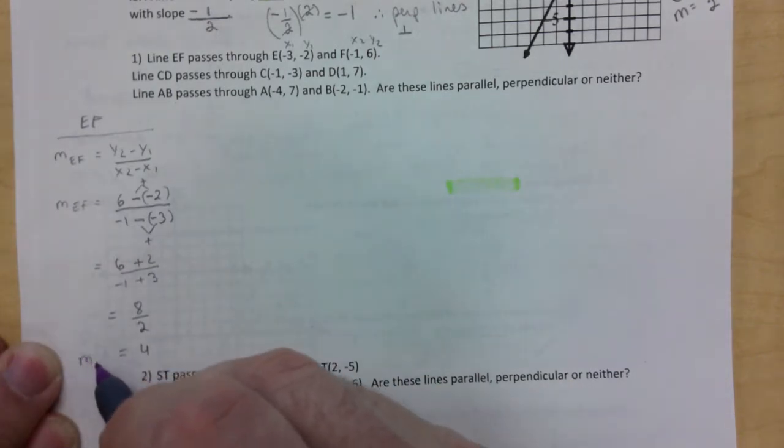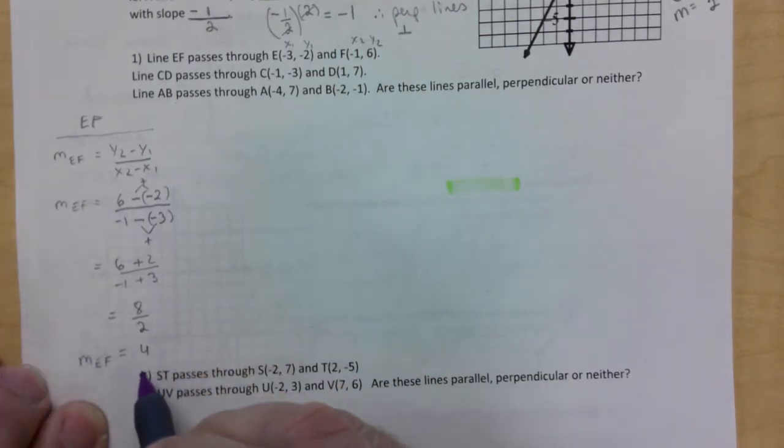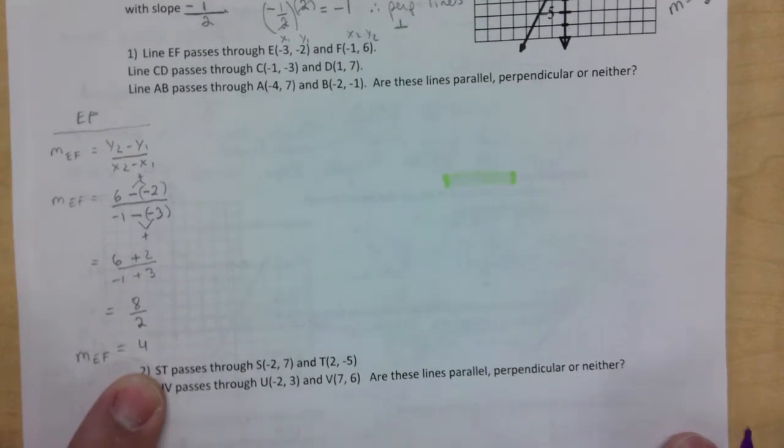So the slope of line EF is +4. We're done with that.